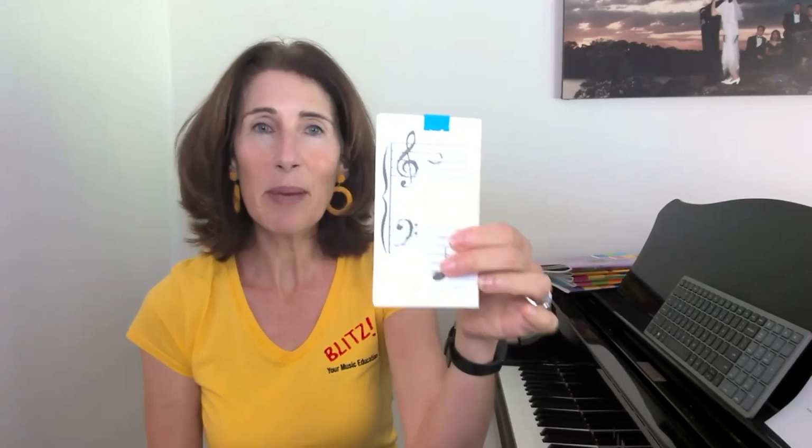So I've separated these all out. These are all the D's and B's that I've got here. And so then I say to my students, okay, I'm going to show you these flashcards. I might say that they're all D's and B's.